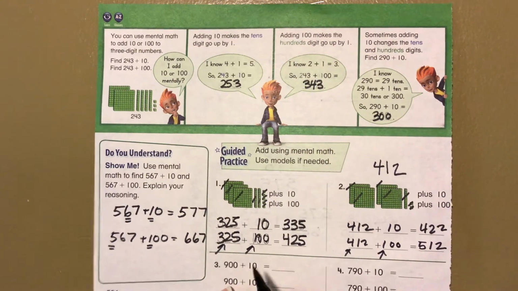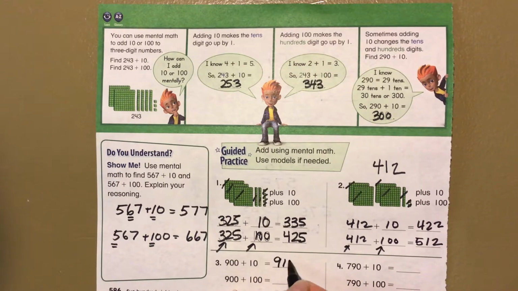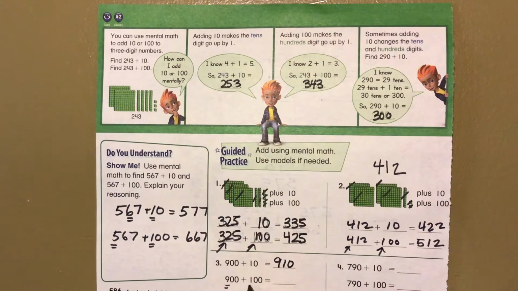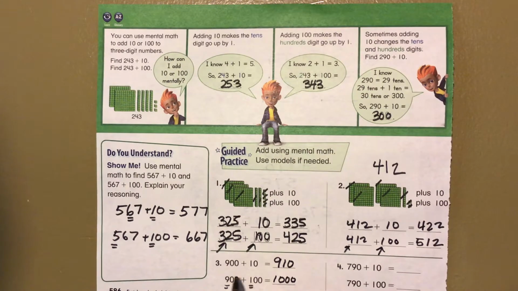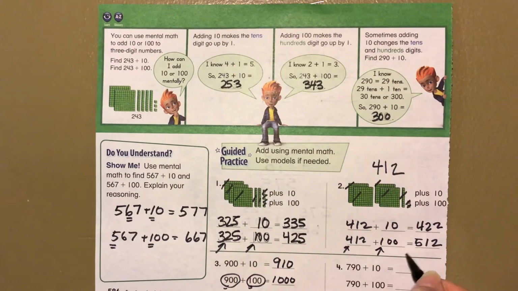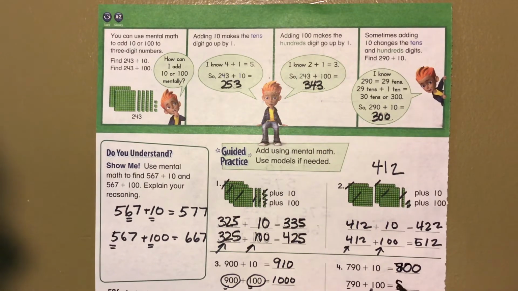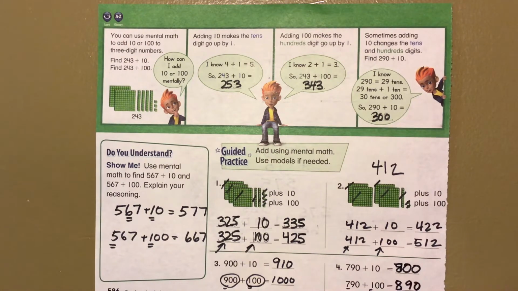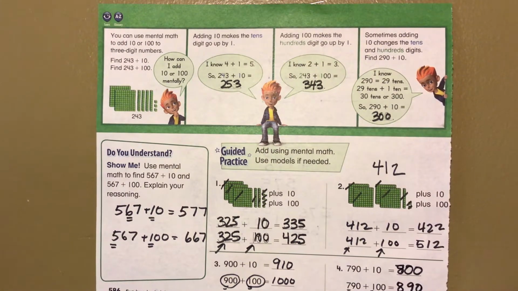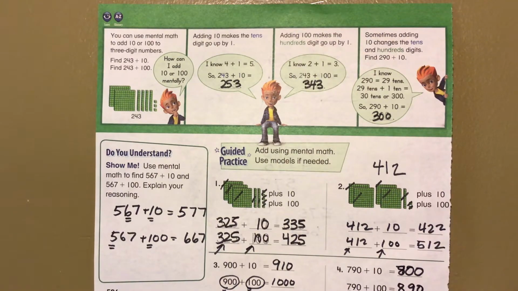So let's take a look at this one. 900 plus 10, we know that's easy, 910. 900 plus 100 is going to take us to 1,000, right? Because 900 plus 100 is going to take us up there. Okay, 790 plus 10. 790 plus 10 is going to take us to, let's see, 800. And then 790 plus 100 is going to take us up to 890.